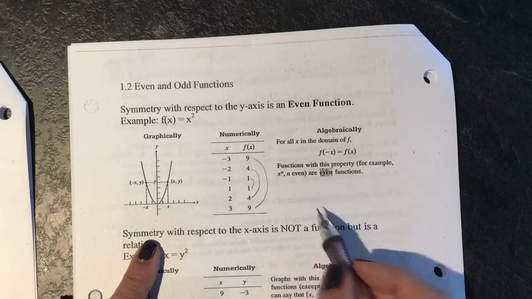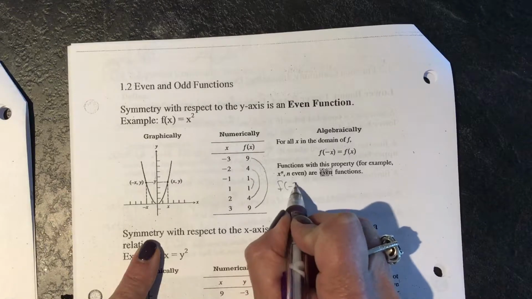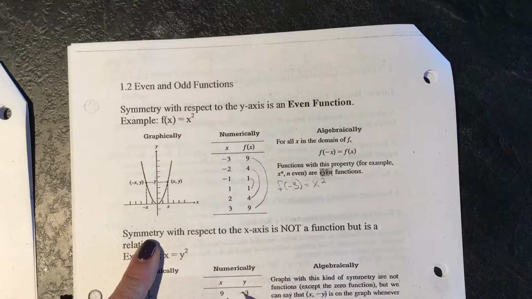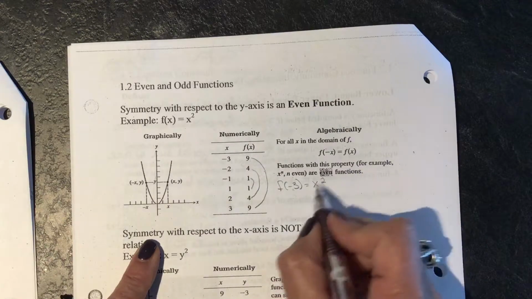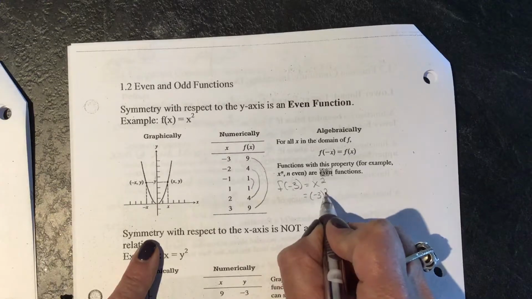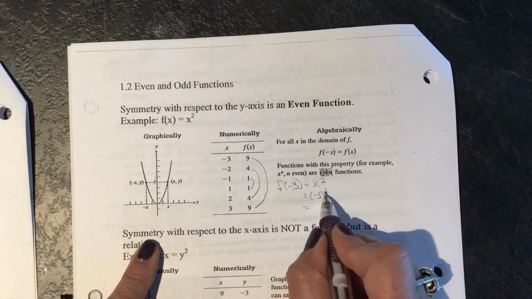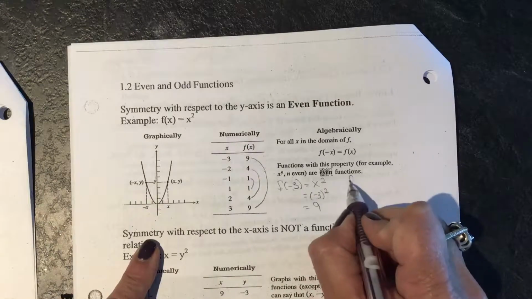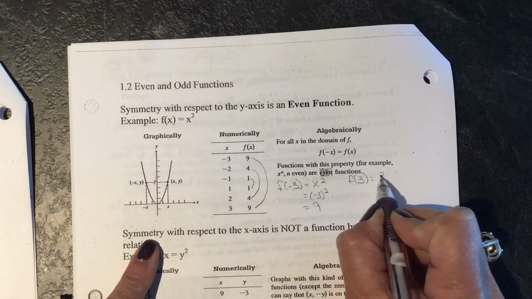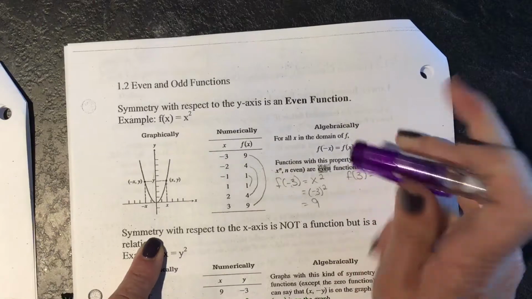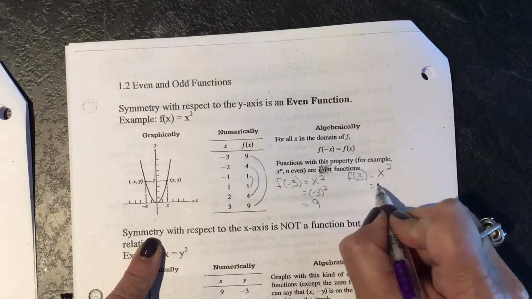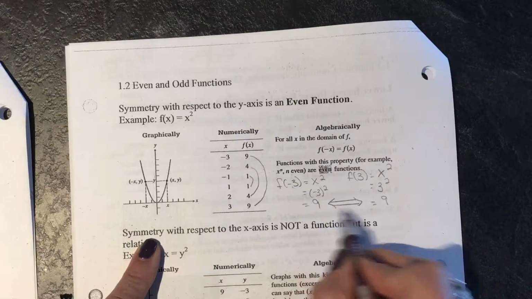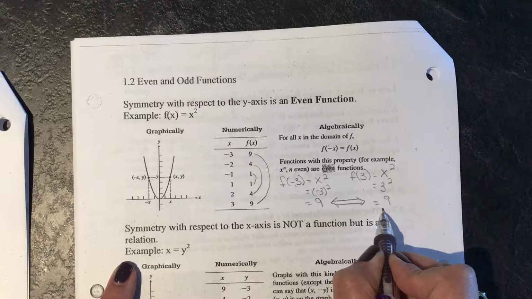And algebraically, let's say we take a function equal to x squared and we plug in -3. So we're going to take that -3 and plug that in for x. And if we square it, you see that -3 squared, any negative value that is being squared, ends up being positive. But then if we take the opposite of that value and work it with the same function, plugging it in for x, you also get the same answer, 9 and 9. That is an even function.